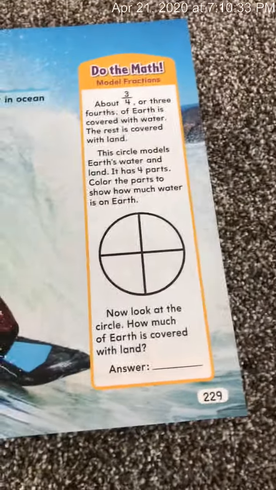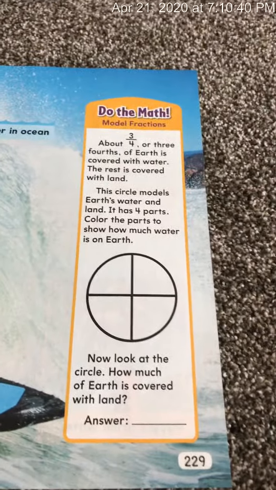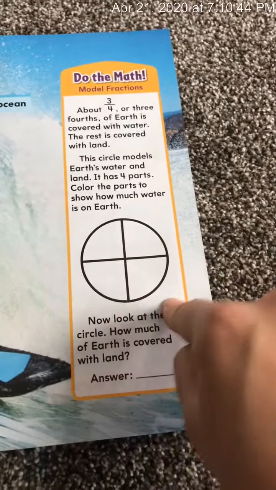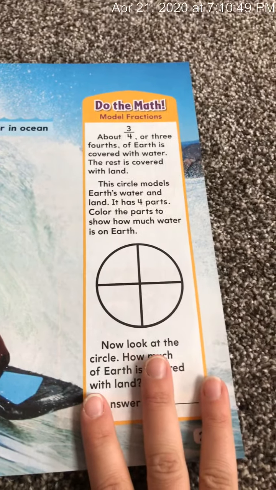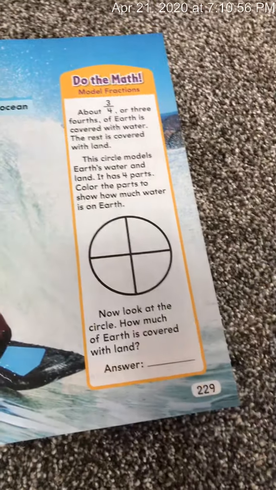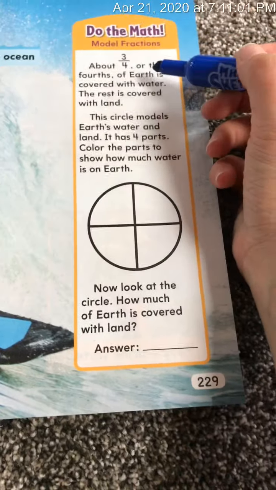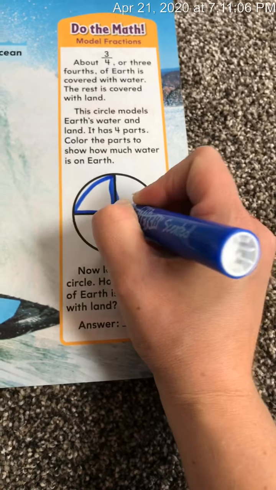Now we're back to this page with the 3/4. We kind of started talking about it a little bit before. But it said that 3/4 of Earth is covered with water. The rest is covered with land. So if we imagine this as like a big pie, and we have 4 pieces, and 3 of them are water, that means only 1 of them is going to be land, which is our 4th one. So I want you to get out a blue and a green crayon, and we're going to color that in. So if 3/4 is water, that means we need to color 3 of these in blue.